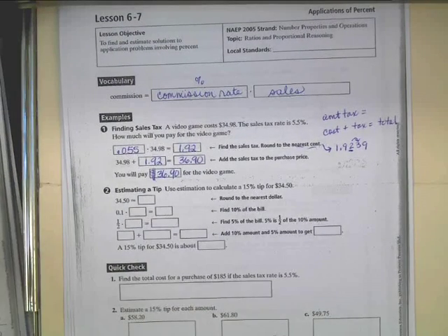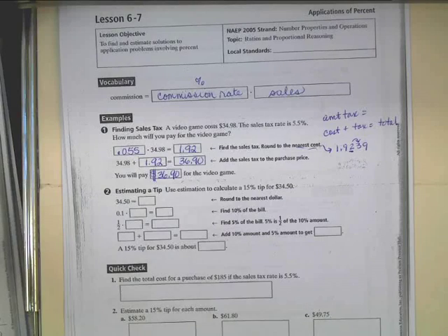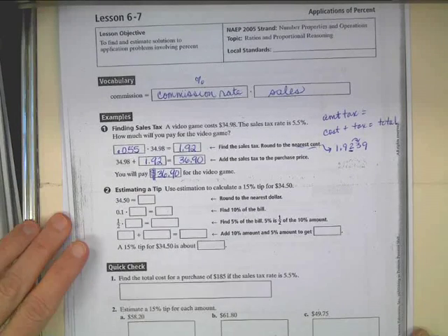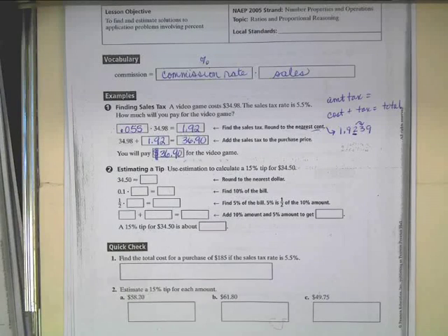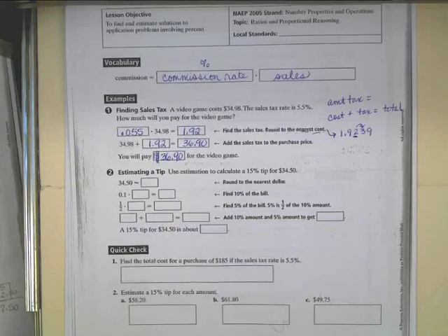the registers are programmed to do this computation for the store clerks. Back in the dark ages, people had a chart, or they had to do it by hand, because even in the really dark ages, we didn't have calculators either. So, okay.